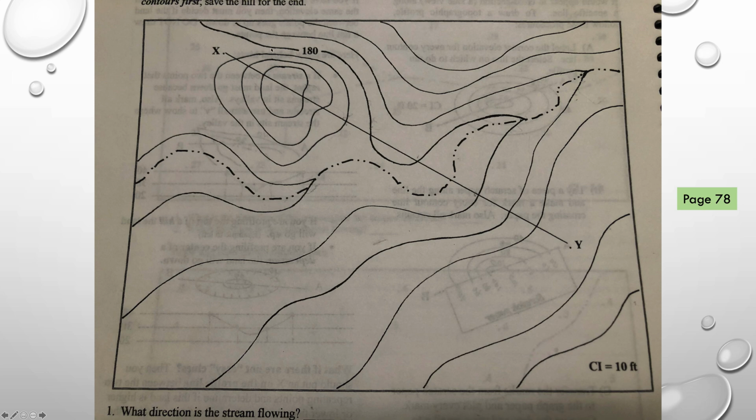So what you have to do is label all the contour lines first. There's only one contour line that's actually labeled, and it's this line right here. What I advise students to do is label this line over on the other side of the stream, because it's the same line. That's the 180 line. So you have a hill, and you want to completely ignore the hill and label all the other lines first before you tackle that hill.